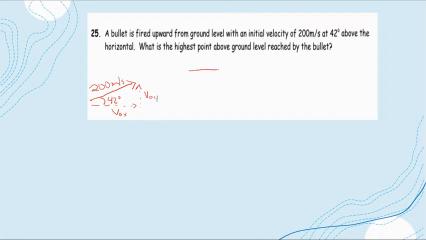So if I split this into my horizontal and vertical, so I have my x and I have my y, then I know that my v initial x is equal to 200 cosine 42, which ends up giving me a value of 149 meters per second.